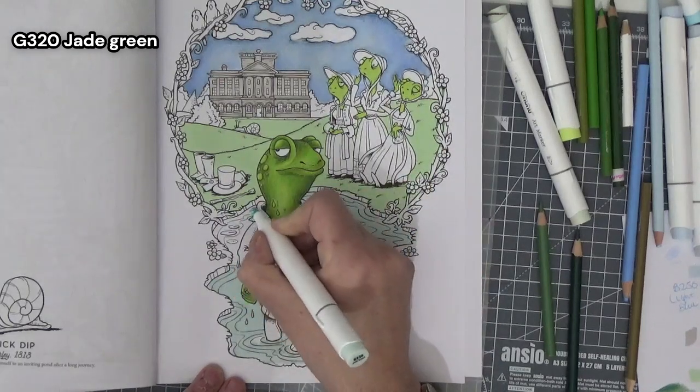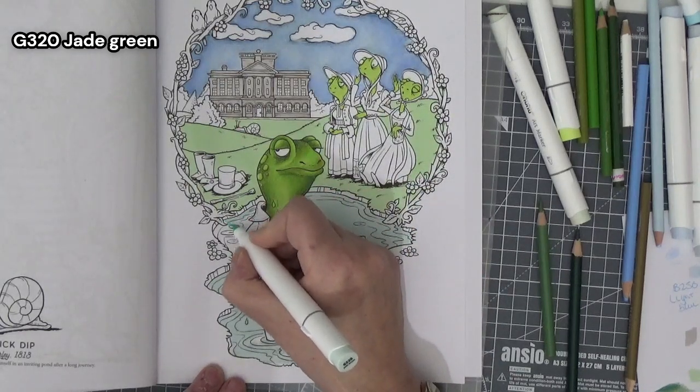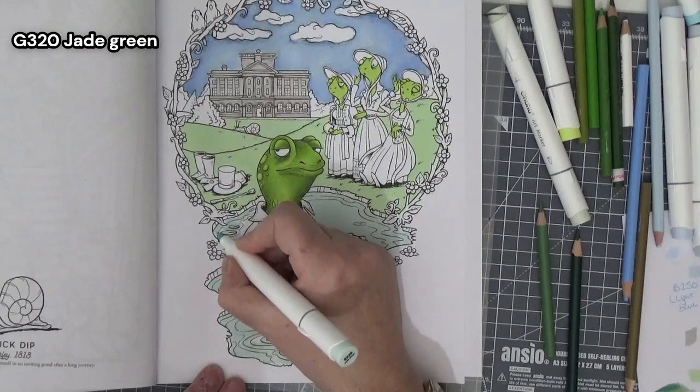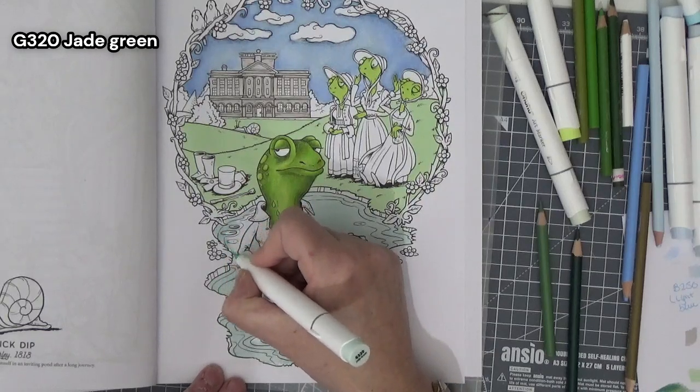Here we go. So we've got a little bit of pond going on. I will colour over those lily pads because I did the ones down the bottom.